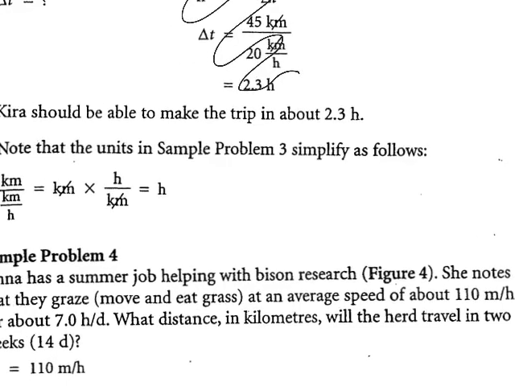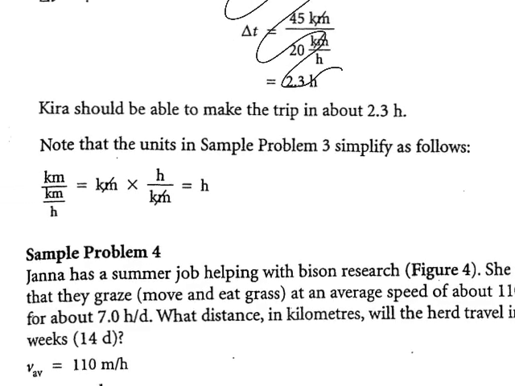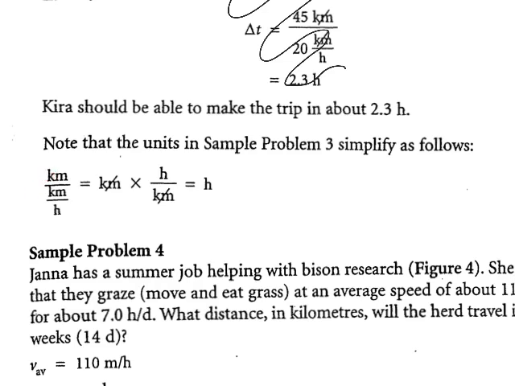So here, we're just going to show a simple way of how we figured out the answer in sample problem 3, especially when we're talking about division in kilometers and hours divided by kilometers and hours. So here on the side, we've got kilometers divided by kilometers per hour. And here we're just going to be showing the inverse.